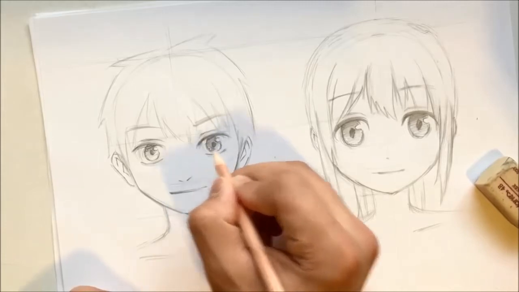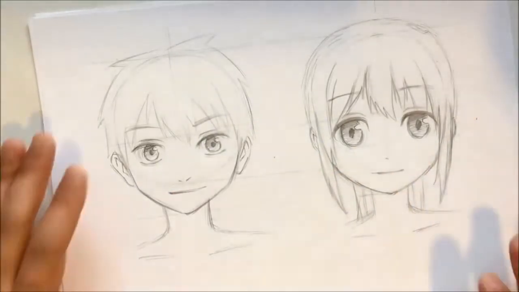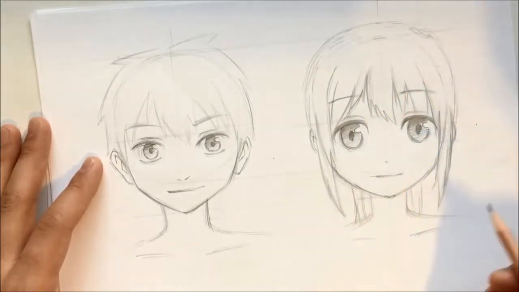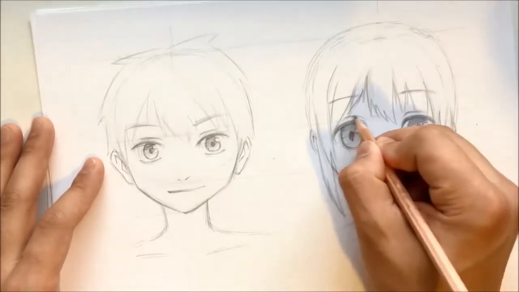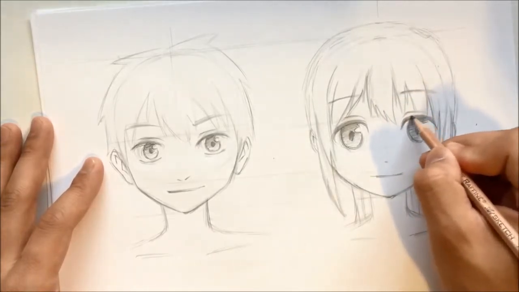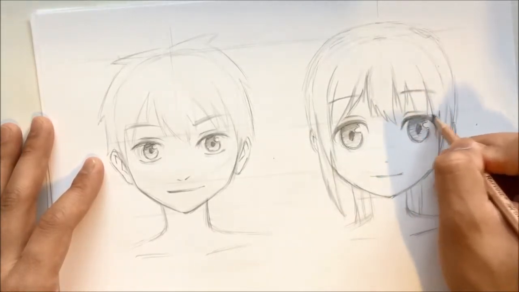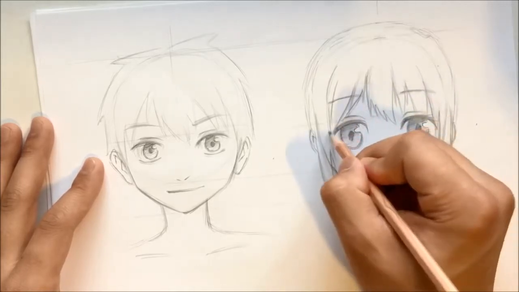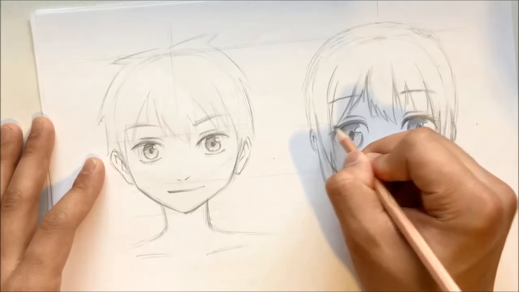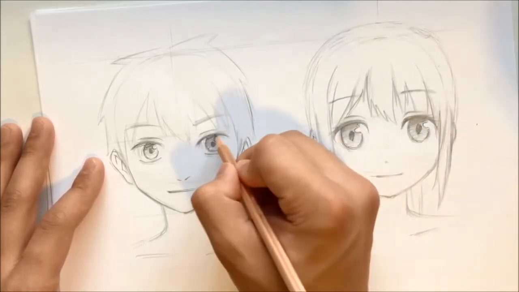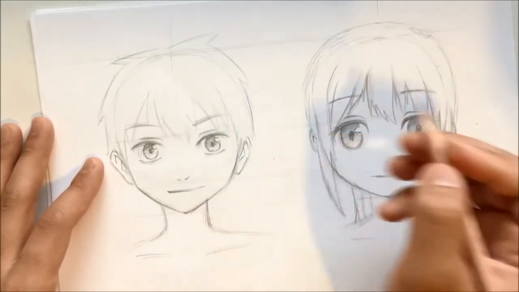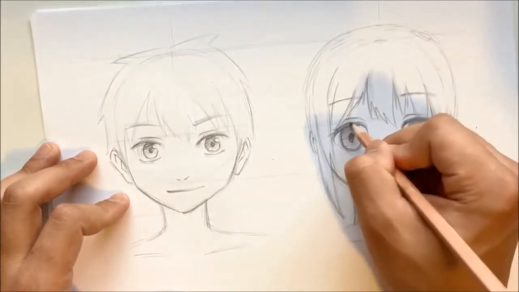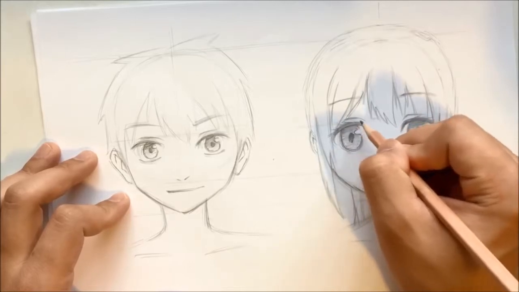That's really important, else it will be a little bit strange, weird. Okay, so of course you can add eyelashes, which will make the girl look even more feminine. But this is optional. A lot of anime don't even add eyelashes. Well, not a lot, but some don't. Really optional. You can do whatever you want.